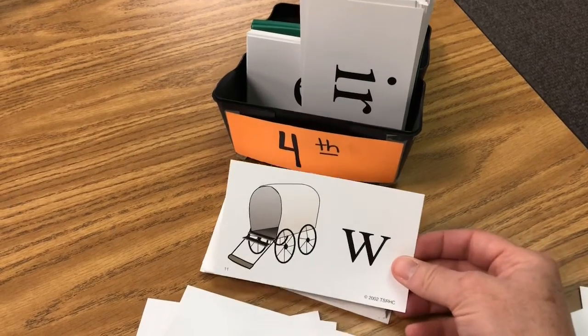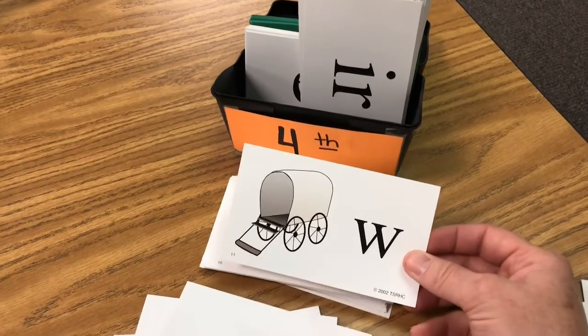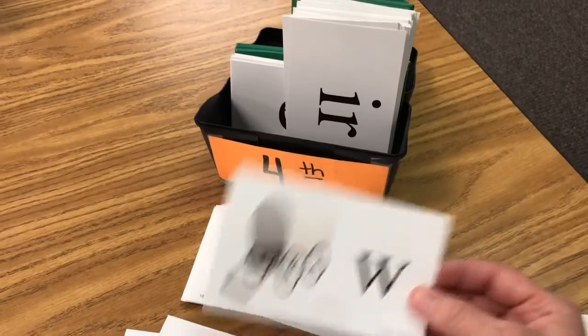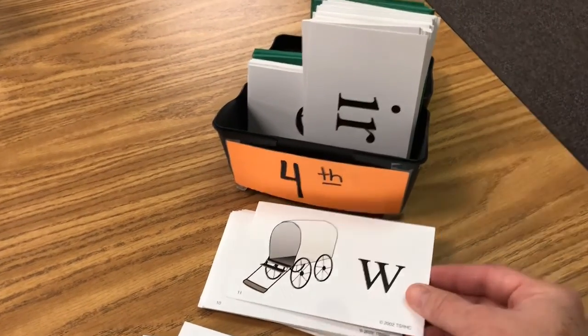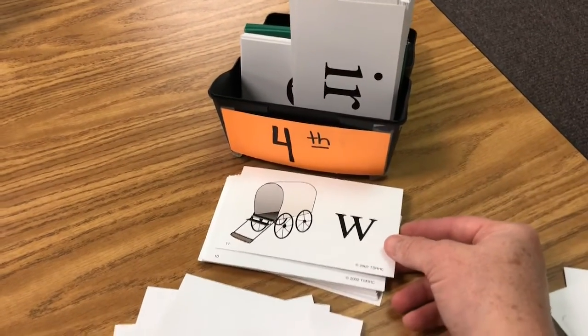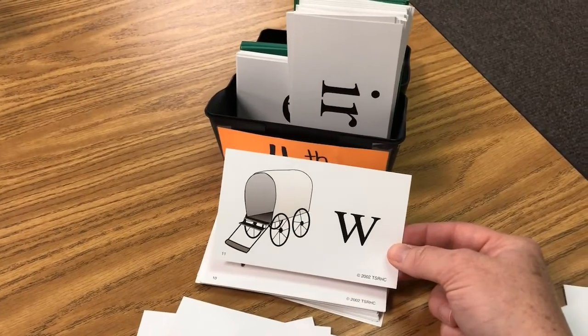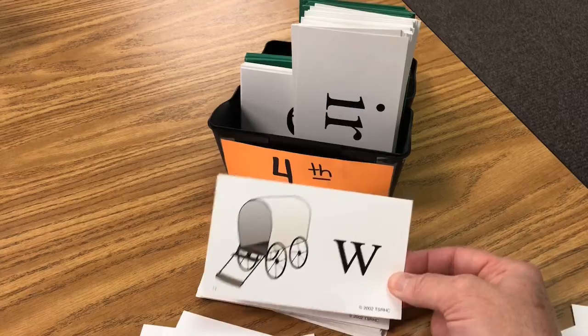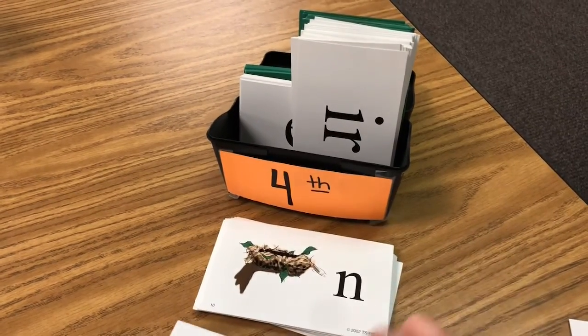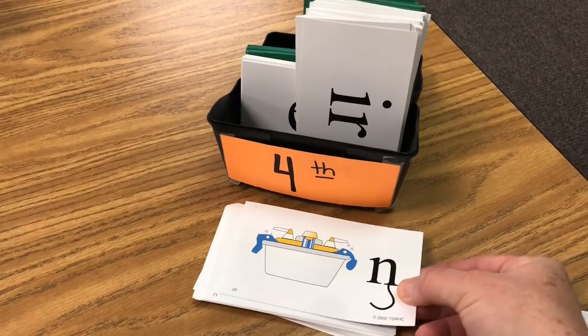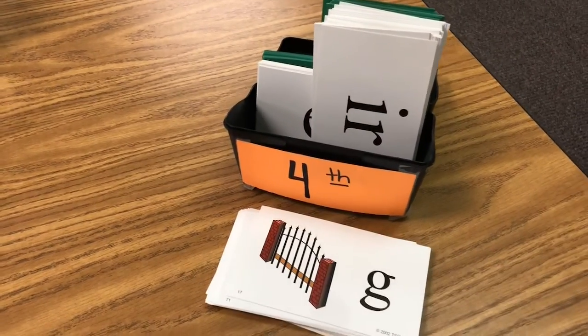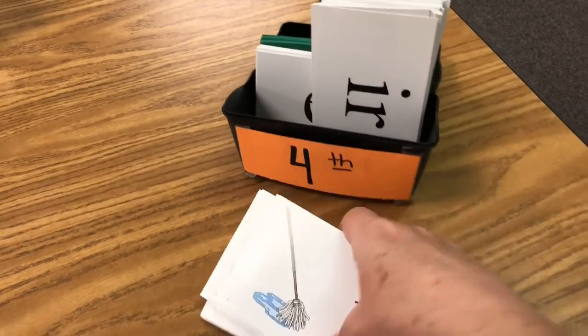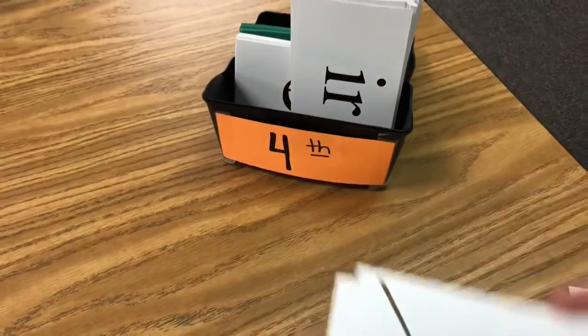And we talk about how that's just air. Your mouth is getting ready to say the next sound. So a lot of kids come to us saying "wah," but really we teach them wagon is just air in your mouth getting in the position to make your next sound. Nest, and sink. And we go through our keyword and sound cards.